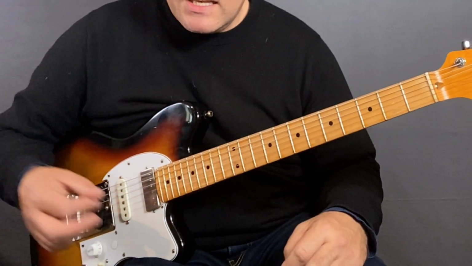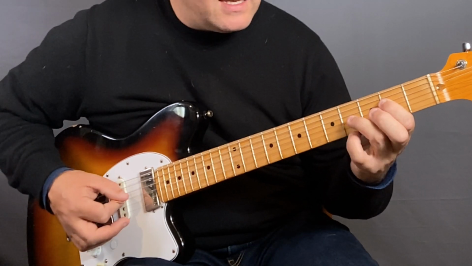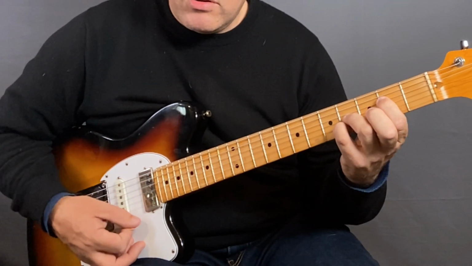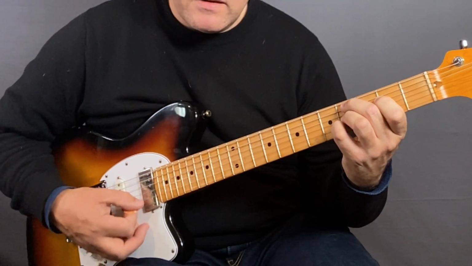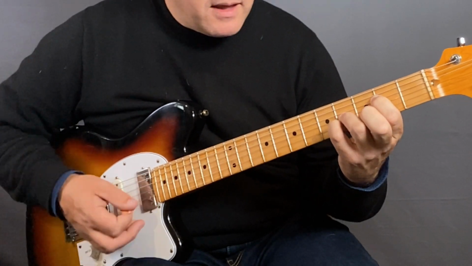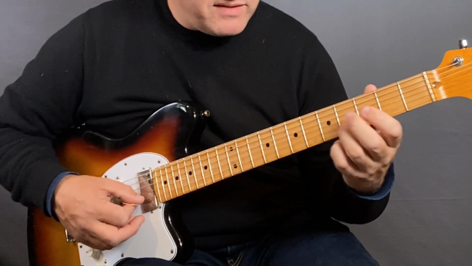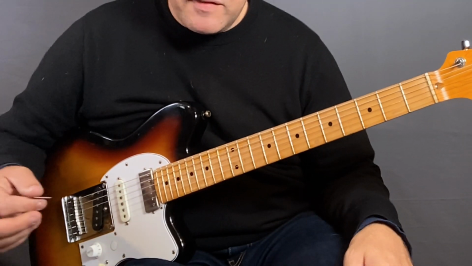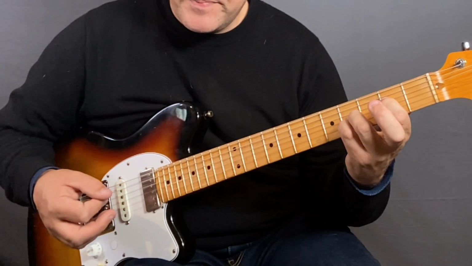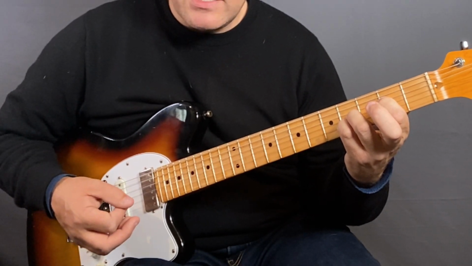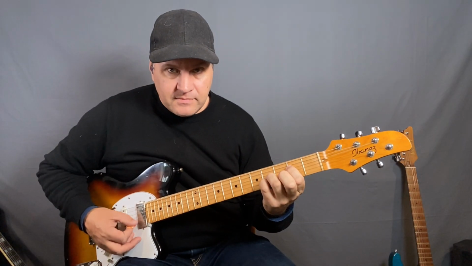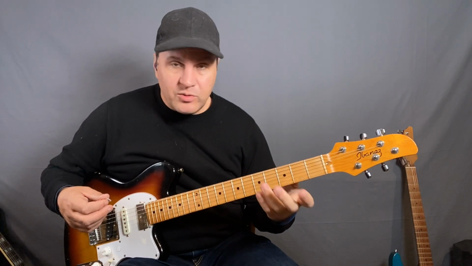The open string is an E. I've got A, E, B, D sharp, E. No third, but it's implied. Right. But the interesting thing there is the sharp 11, the D sharp note, is right next to the 5th as an open string. To me, I think that's an interesting kind of thing. Right, it's a very cool sound.